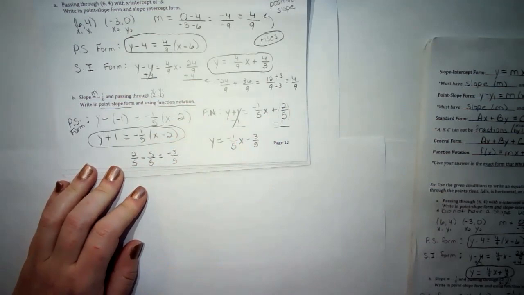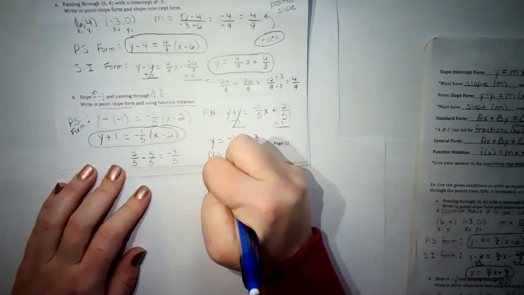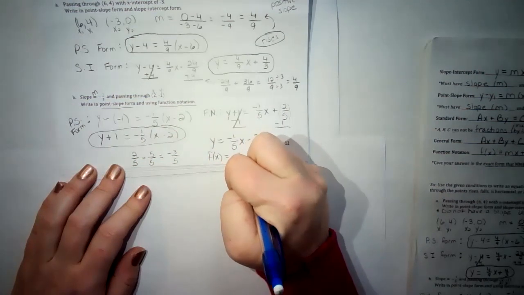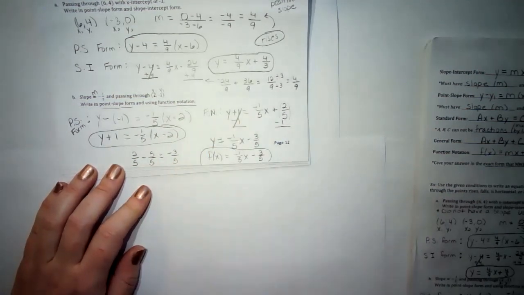All right, I'm not done. I'm in slope-intercept form now. I need function notation. So your next job is to replace y with f of x. And then you're done. And that's your answer.